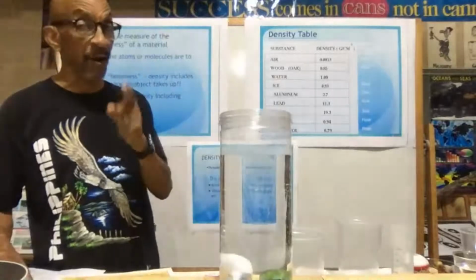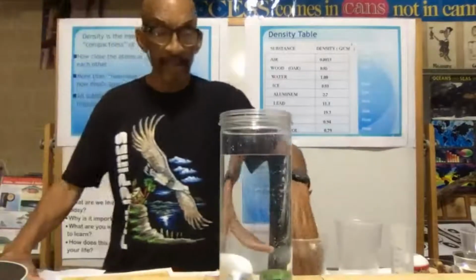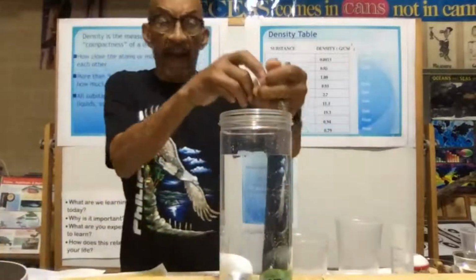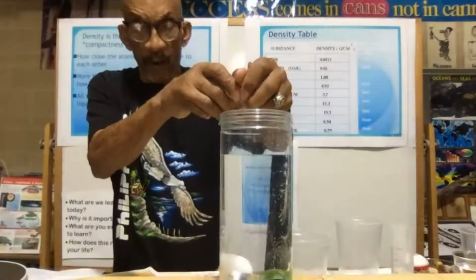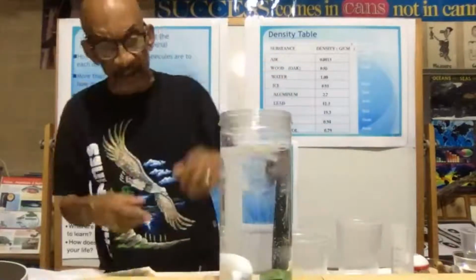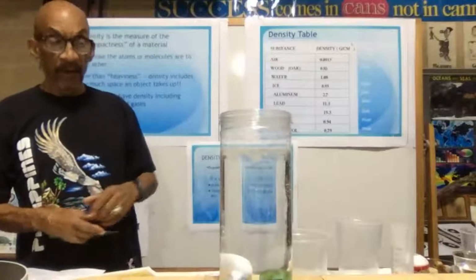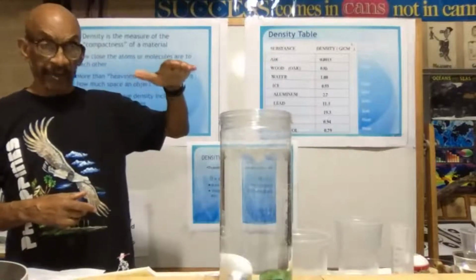I don't think the whole pond was frozen, but I've got some ice that I want to put in this container, and I want to see what happens. Maybe you guys can see. I hope you can see. When I put that ice in there, what is that ice doing? Is it sinking? No, it's hovering near the top.